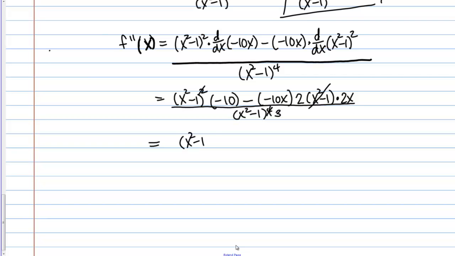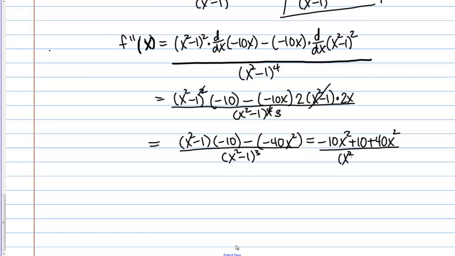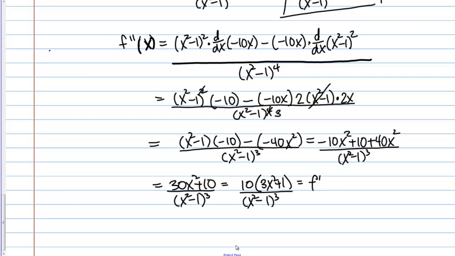Right now I have (x squared minus 1) times negative 10, minus, okay, let me go ahead and multiply all these terms together. I have negative 10x times 2 times 2x. So that's going to be negative 40x squared, and that's over (x squared minus 1) quantity cubed. Okay, so let's keep working. I'm going to distribute that negative 10. So that's negative 10x squared plus 10 plus 40x squared on top. So in the end, that gives me (30x squared plus 10) over (x squared minus 1) quantity cubed. I could also write that as 10 times the quantity (3x squared plus 1) over (x squared minus 1) quantity cubed. And remember, this was the second derivative. And we'll use this a lot also in the next few steps.